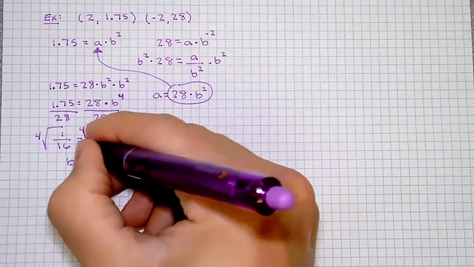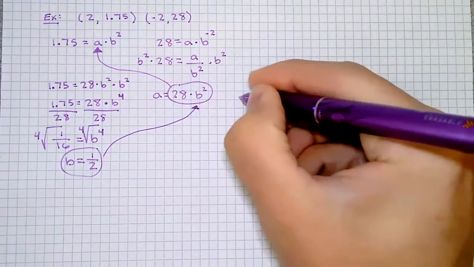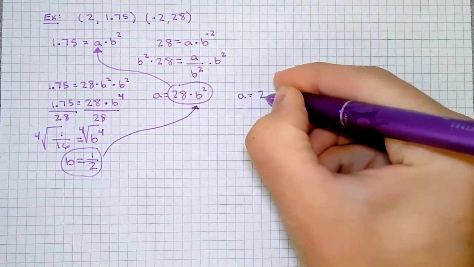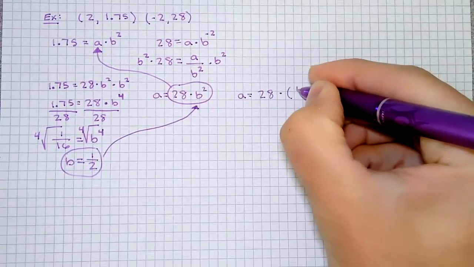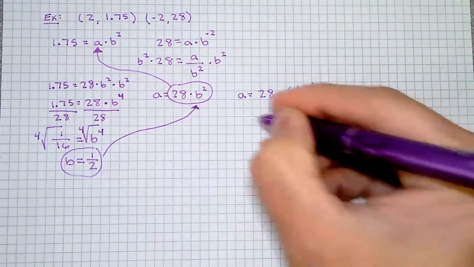Take this, plug it in, solve for a. A equals 28 times 1/2 squared.